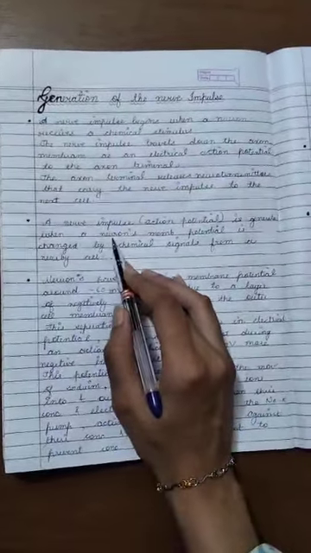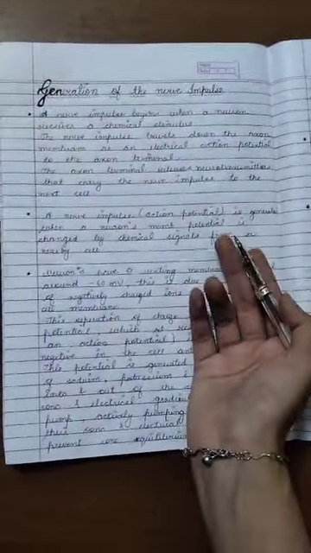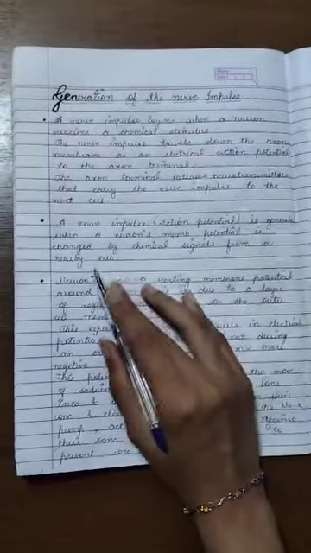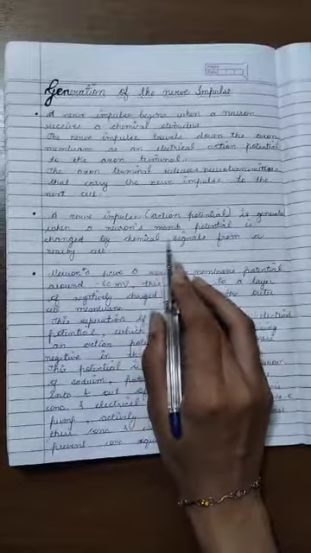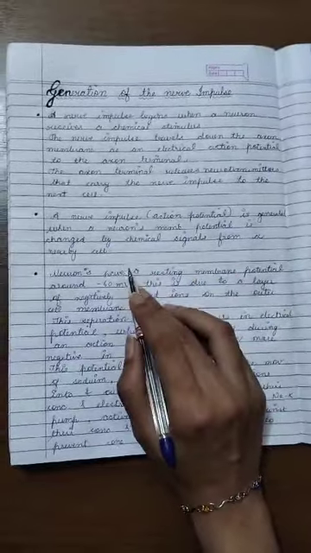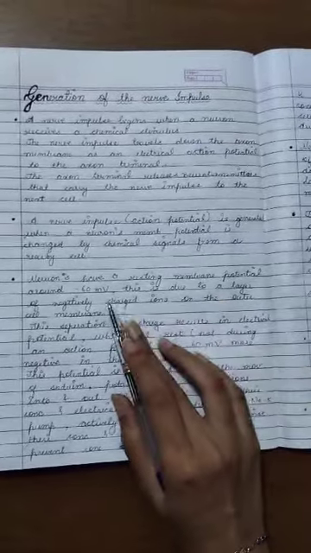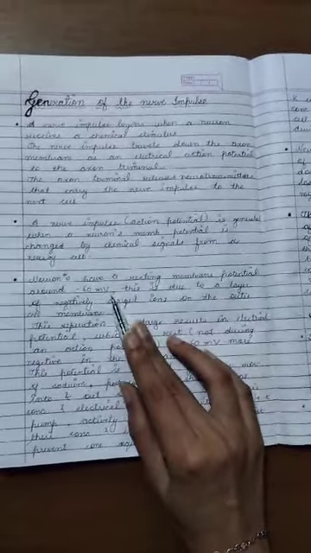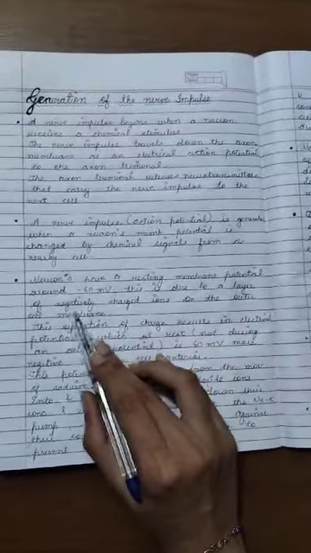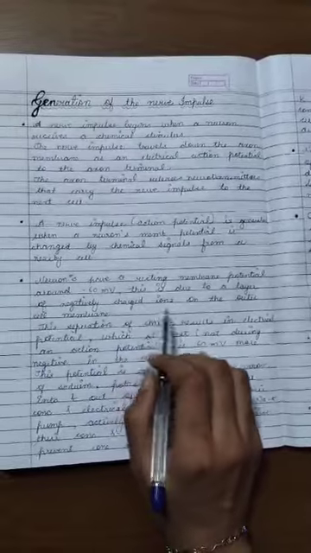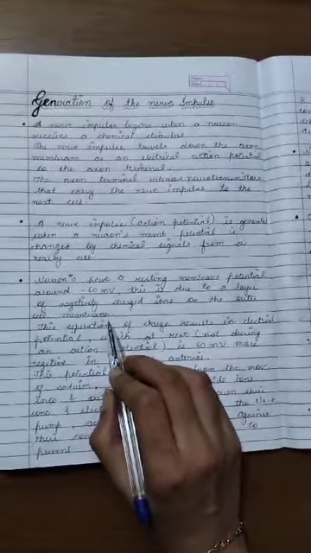A nerve impulse, also known as action potential, is generated when a neuron's membrane potential is changed by chemical signals from a nearby cell. Neurons have a resting membrane potential around minus 60 millivolts. This is due to a layer of negatively charged ions on the outer cell membrane.